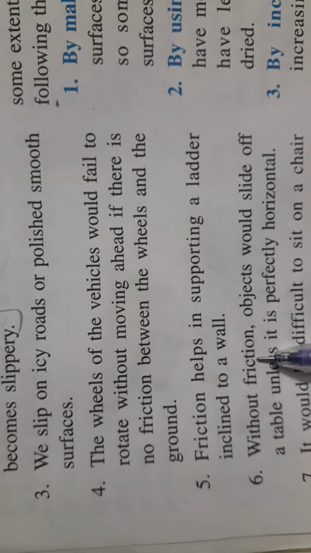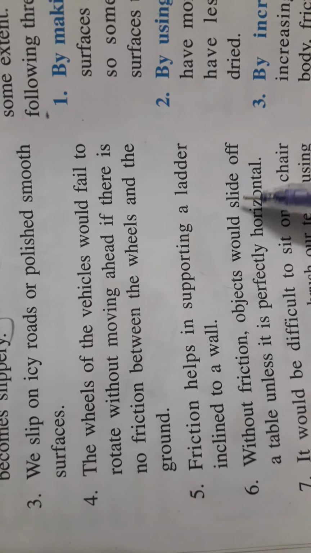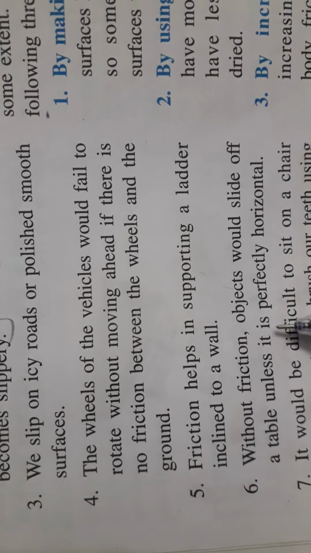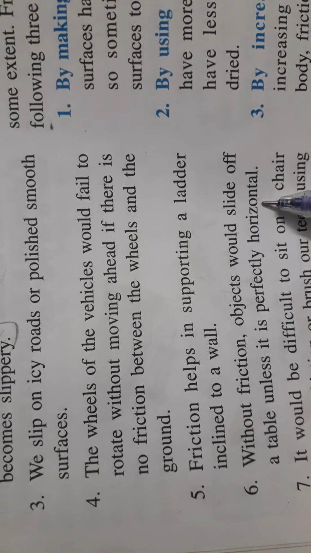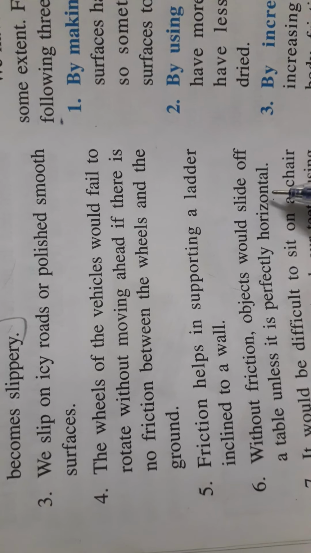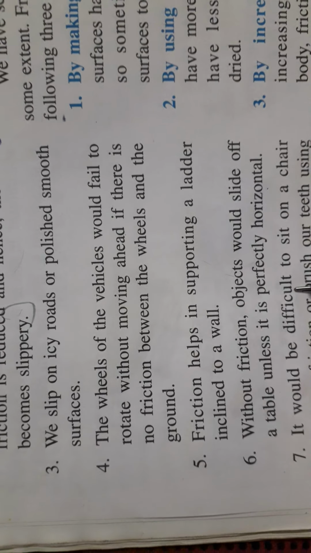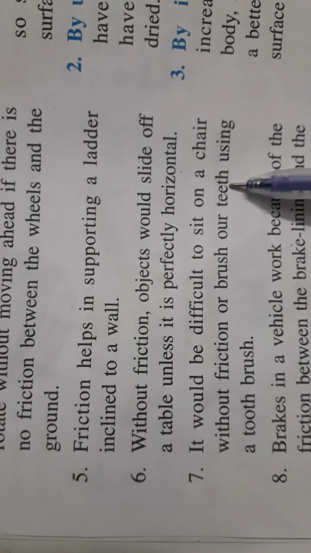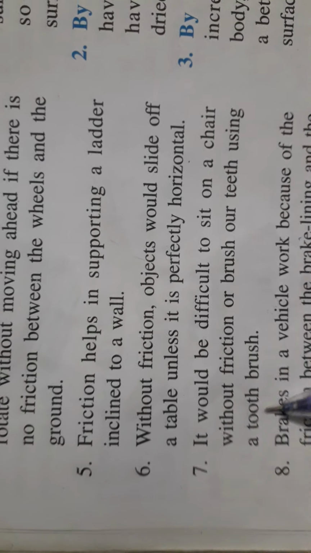Without friction, objects would slide off a table unless it is perfectly horizontal. It would be difficult to sit on a chair without friction or brush our teeth using a toothbrush.